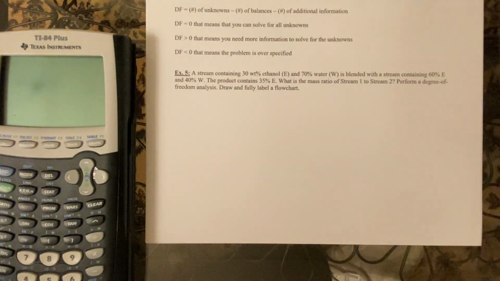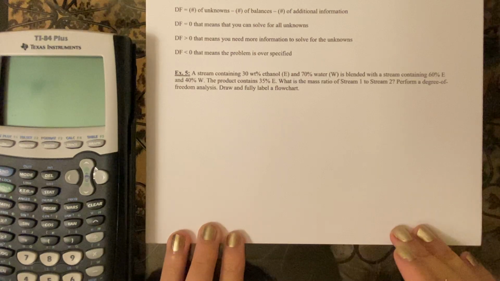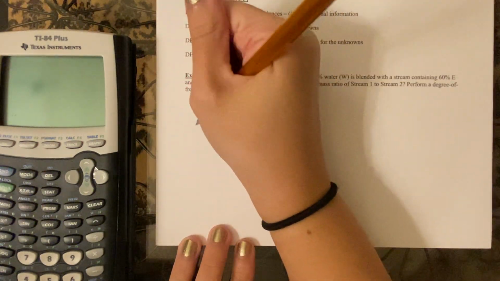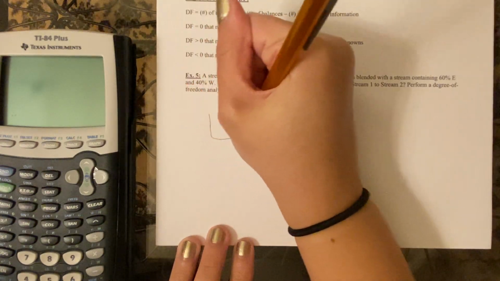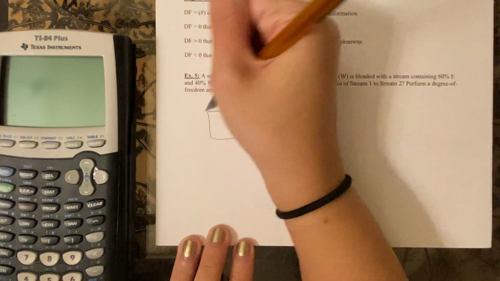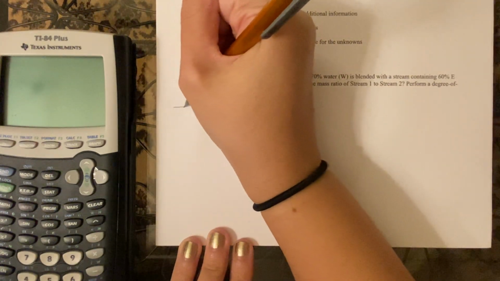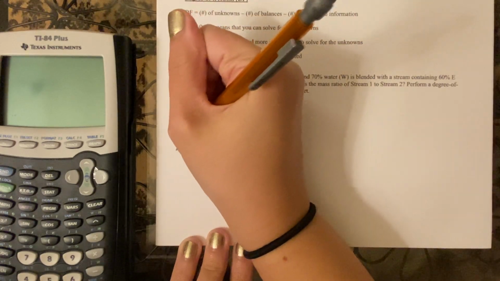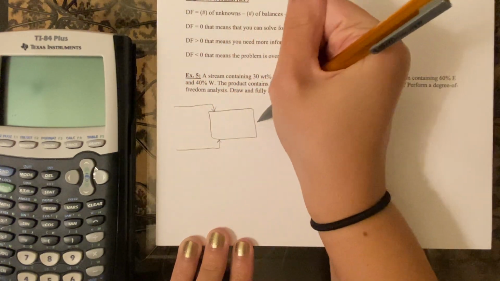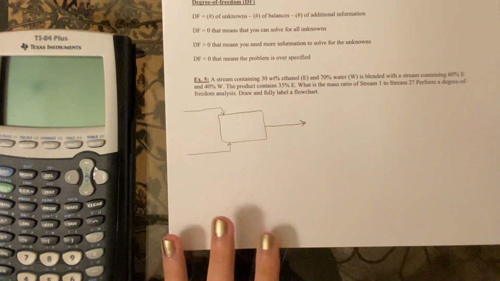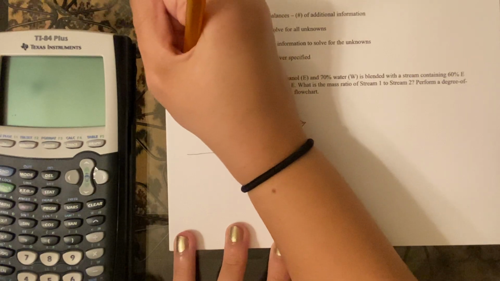So in this problem here, we're going to be doing a mass balance. But before we do that, we're going to do a degree of freedom analysis on the system. So let's draw what we have. We have a process, a blending process. So we have two input streams and an outlet stream.